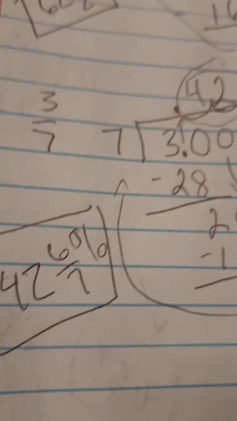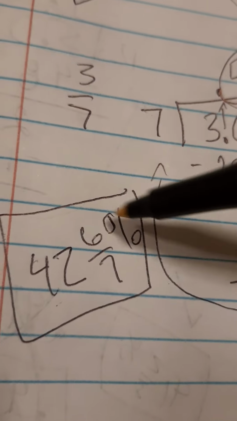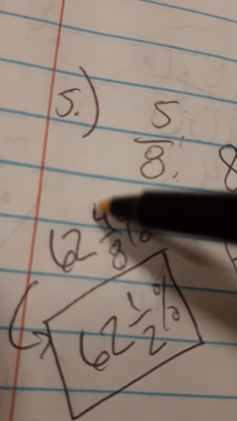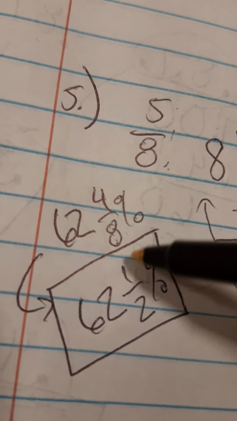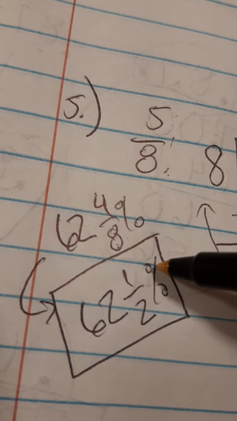Also, don't forget that if you ever have something where, when you get this far, you look at your fraction, double check your fraction to make sure it can't be reduced. If it can be reduced, go ahead and reduce your fraction.